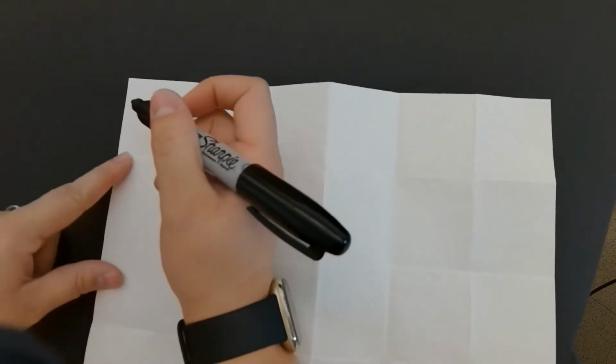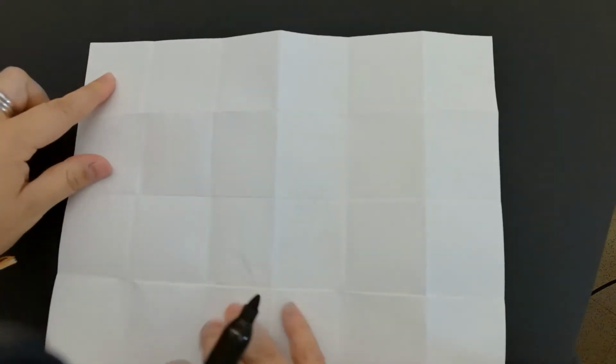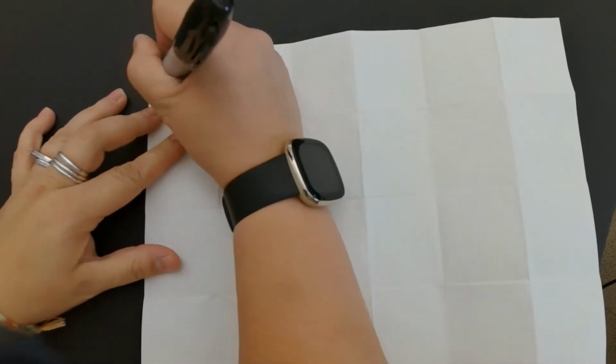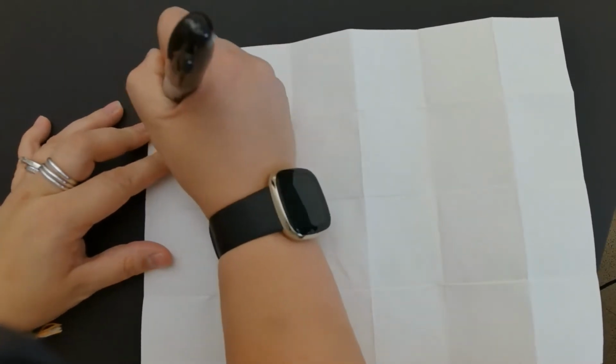So, top left box. If I'm holding my paper, this top left box, I'm writing my name and class period. Name and period number. Okay? Top left. This side. Top left. And there should be 6 boxes at the top of my paper. So I should be holding my paper horizontally.